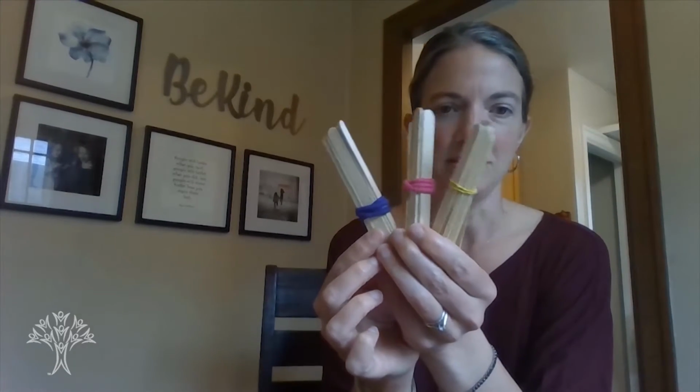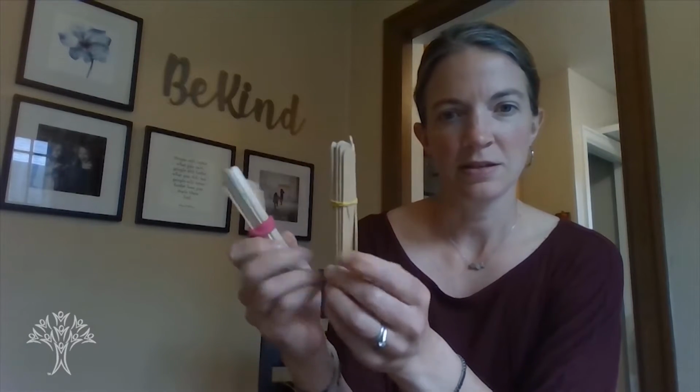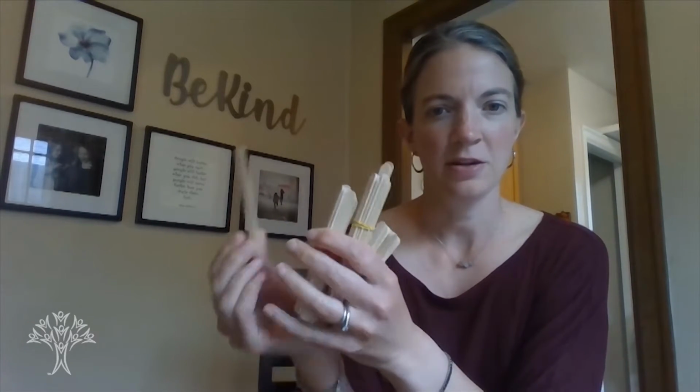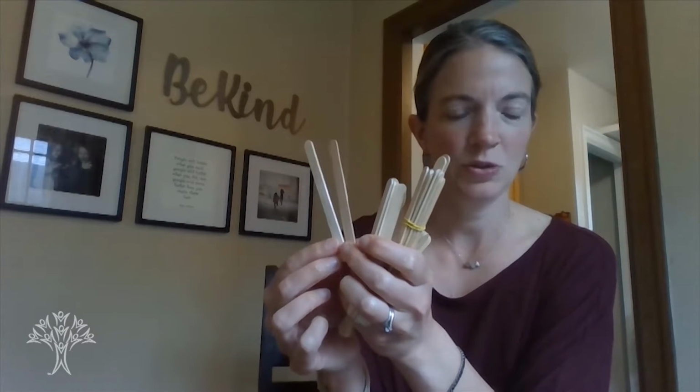So let's just do a quick count to make sure we remember how to count these. If I have 3 bundles, we can count these by tens. We have 10, 20, 30. And then if we added one more stick, we would have 31. Another stick would be 32.